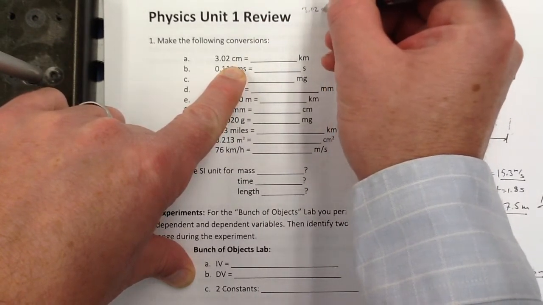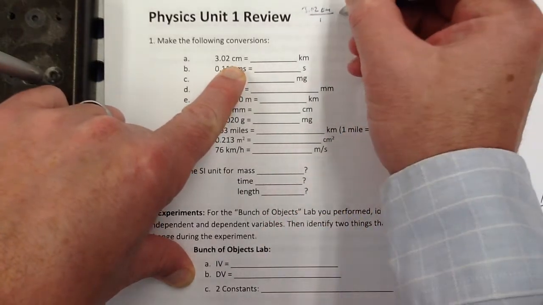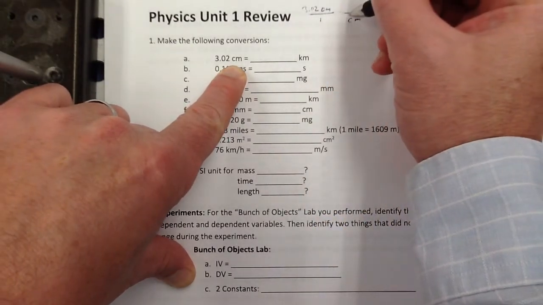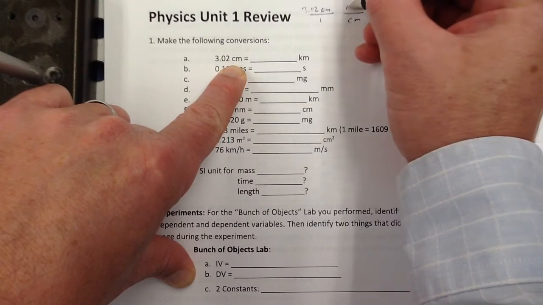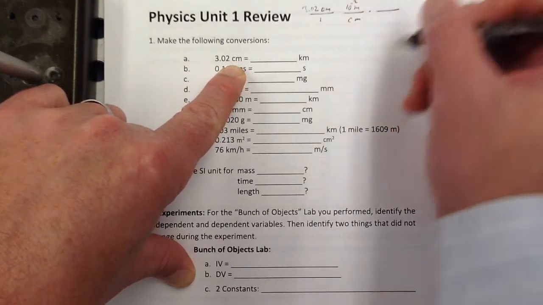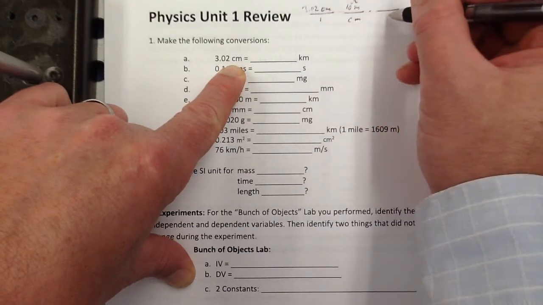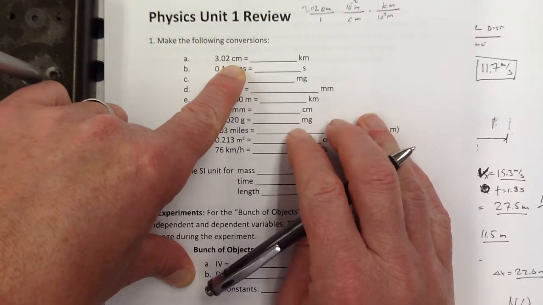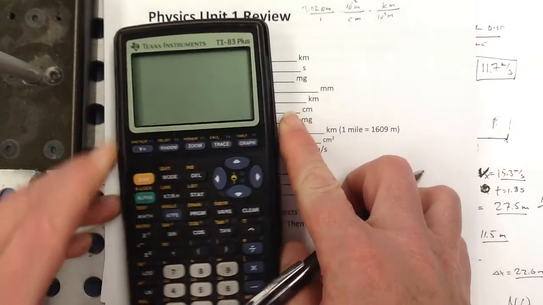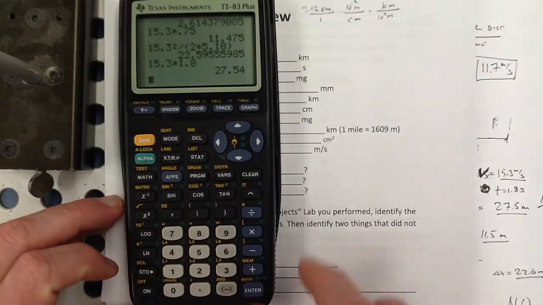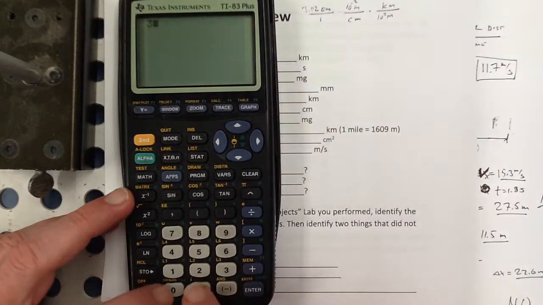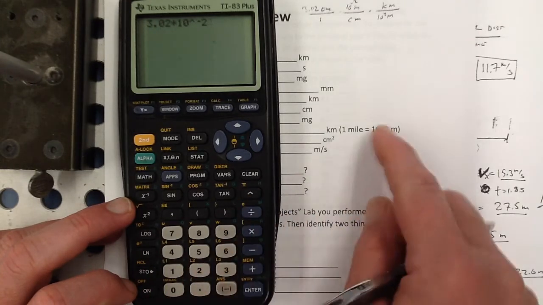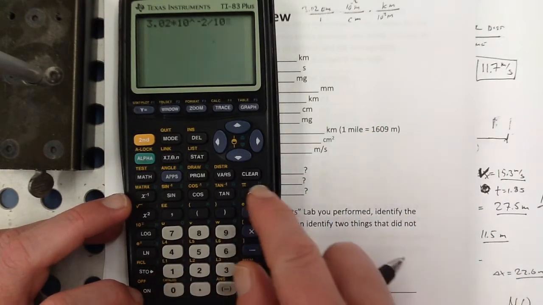3.02 centimeters. I put that over 1, and then I don't want centimeters. I want to go to meters first, so that's 10 to the negative 2, and then I don't actually want meters, so I can put that down there. I want kilometers, and the K means 10 to the third, right? So all I have to do there is go 3.02 times 10 to the negative 2 divided by 10 to the third.